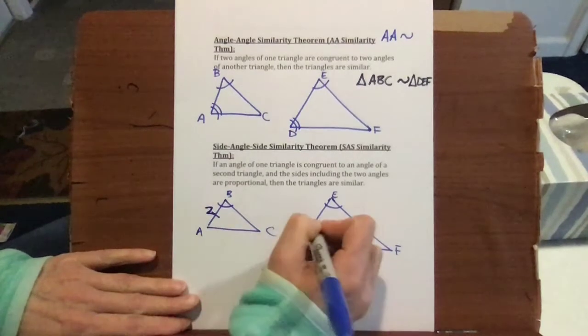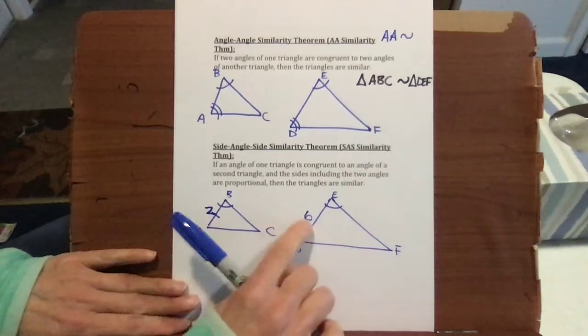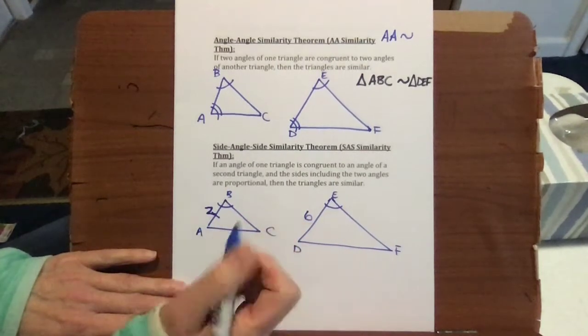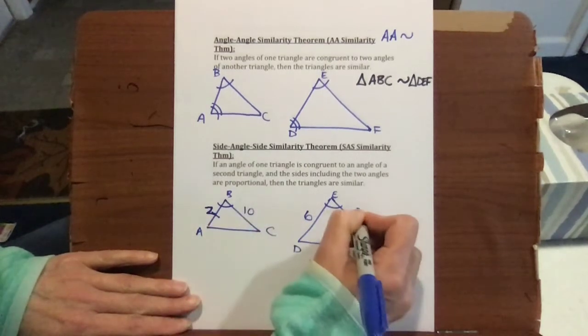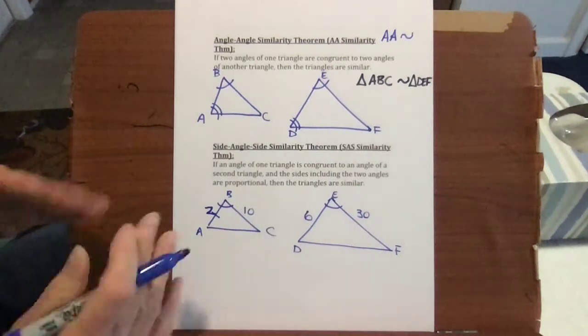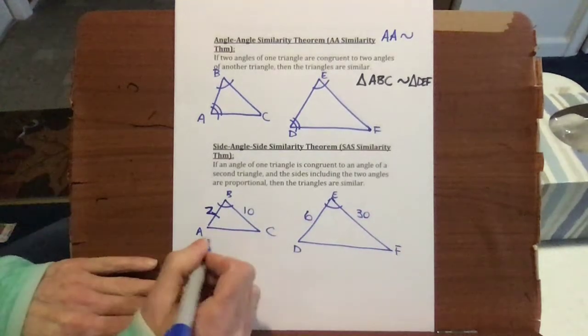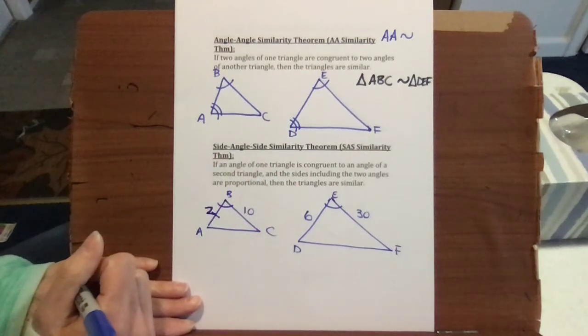And say this is 6. So 3 times 2 would give us the 6. If this BC side was 10, and EF was 30, again, 3 times 10 is 30, so our scale factor is the same. Then we have side-angle-side similarity.